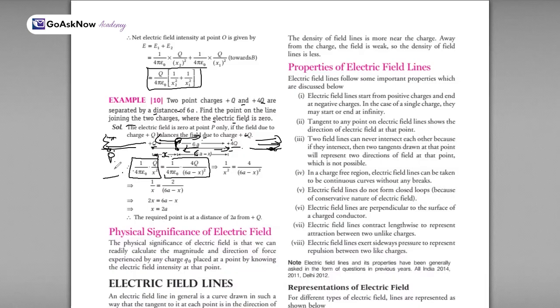And we will equate the electric fields due to plus Q charge and 4Q charge, because they are nullifying each other. That is why we have equated them. So from here we have got the equation 1 by X square is equal to 4 by (6a minus X) square.